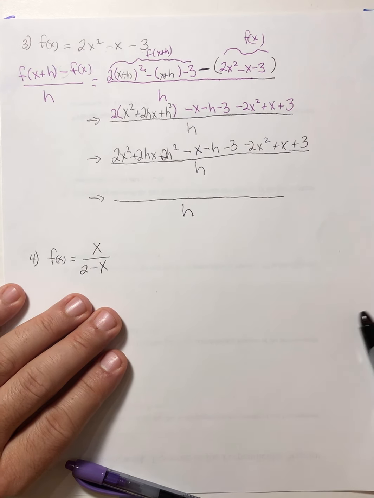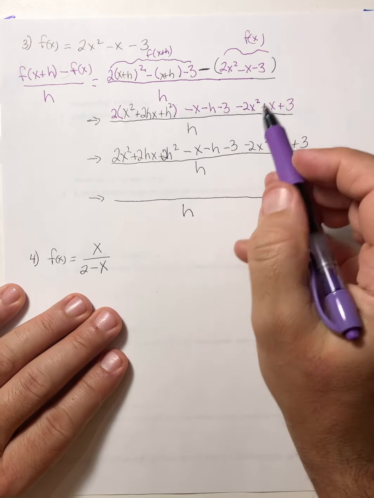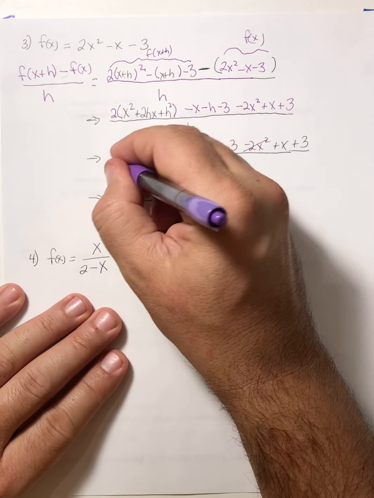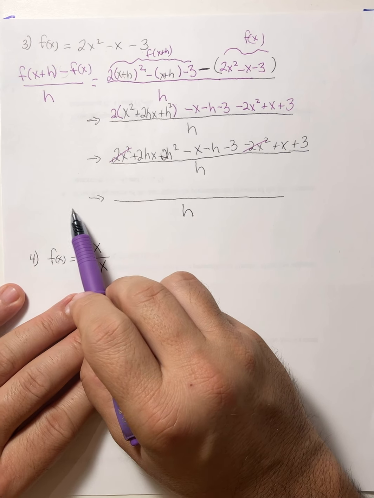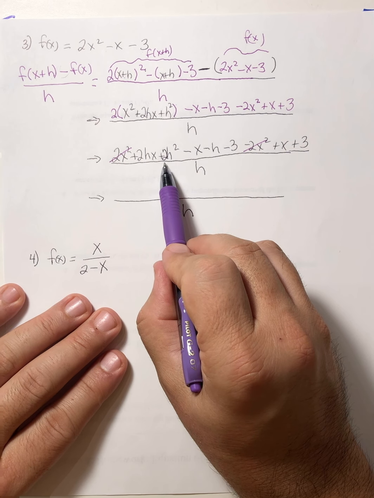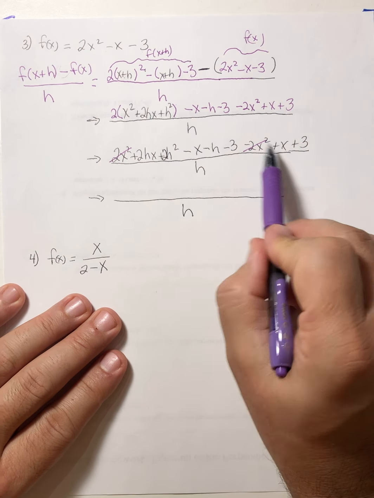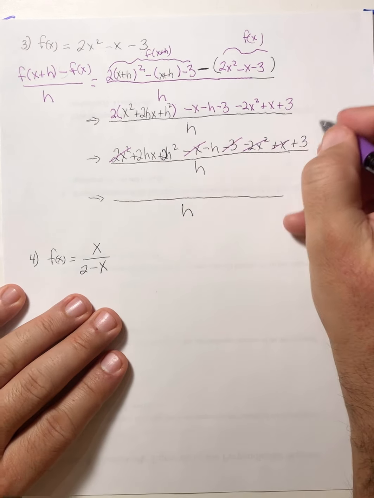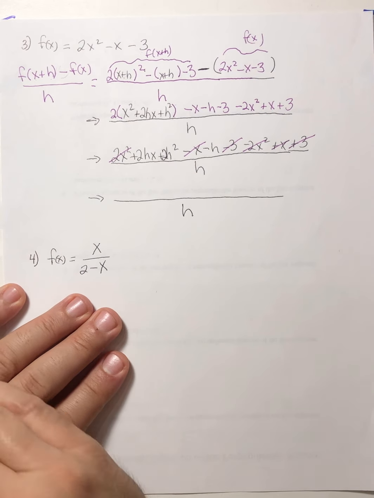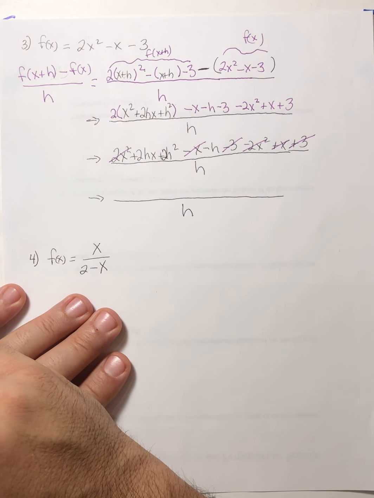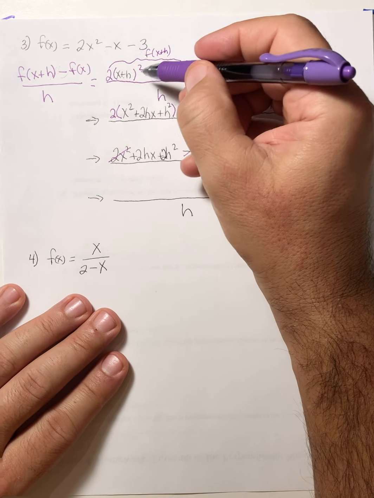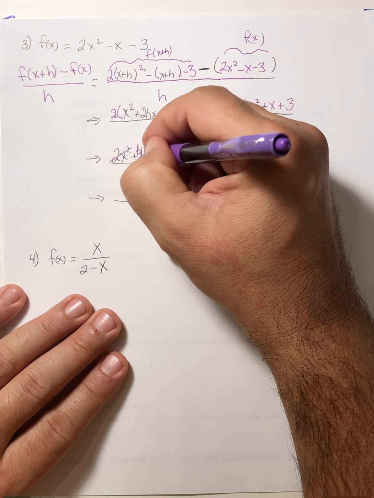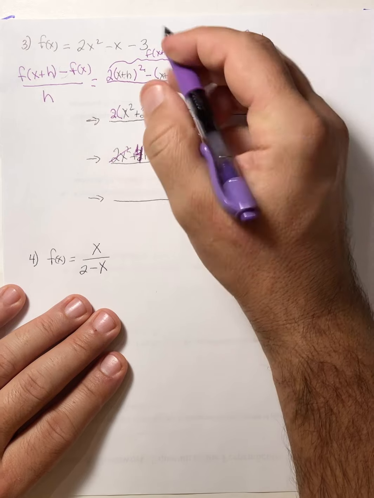And now we start collecting like terms. All right, what happens here? Oh, look at that. 2x squared and a negative 2x squared, gone. Positive x, negative x, gone. Negative 3, positive 3, gone. Oh, I made another mistake. Mr. Prada, wake up. 2 times x, 2 times 2, and then 2 times the h.